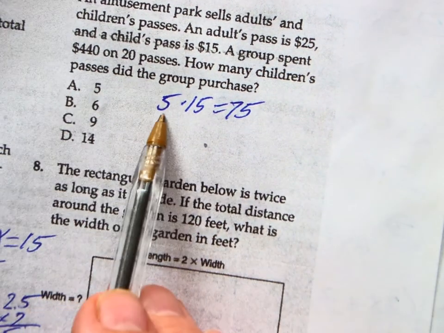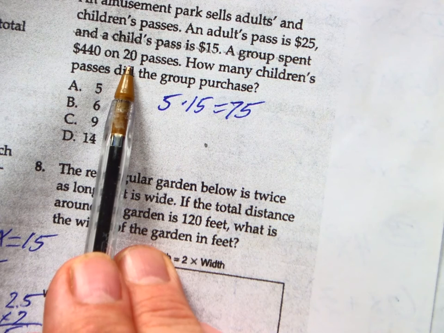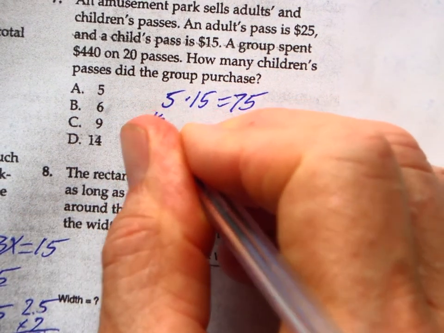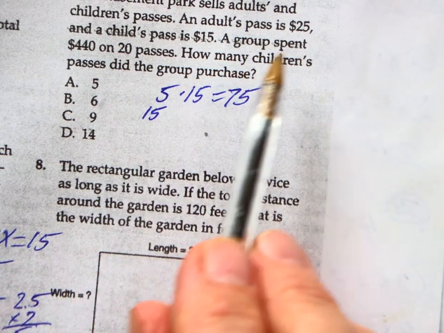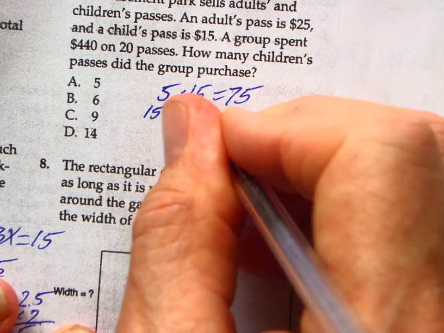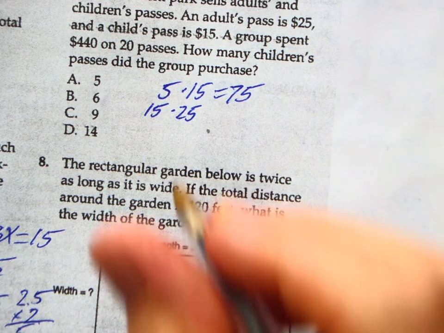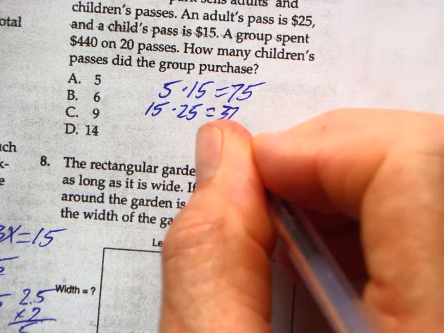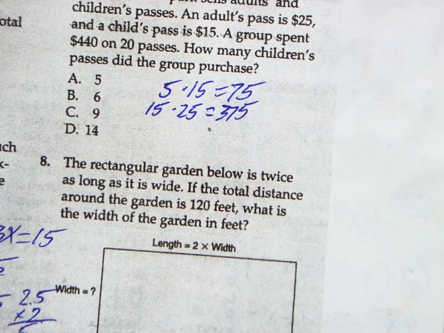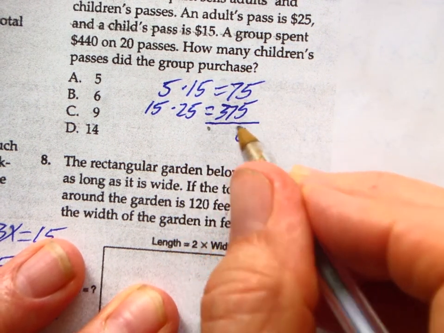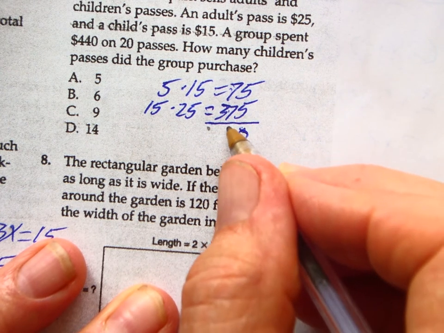Now, if they got 5 children's passes and they got 20 altogether, how many have to be adults? 15. 15 times what? 25. What's 15 times 25? 375. And if you add them together, what do you get? 5 and 5 is 10, 7 is 14, and 1 is 15.